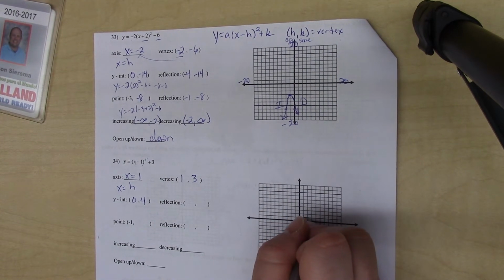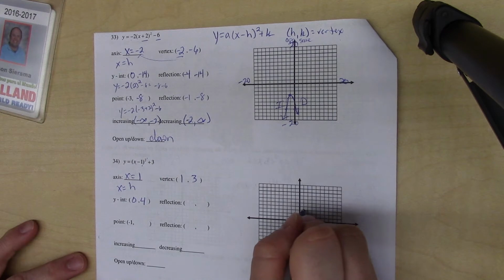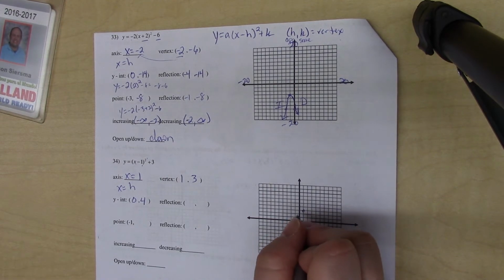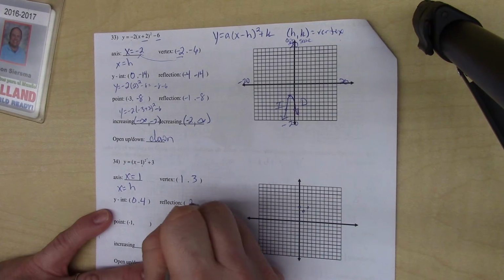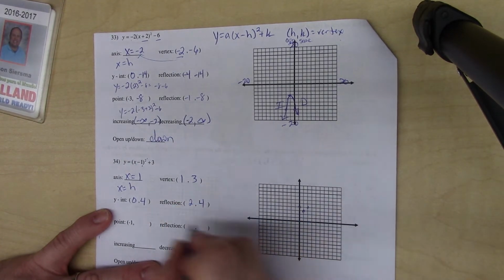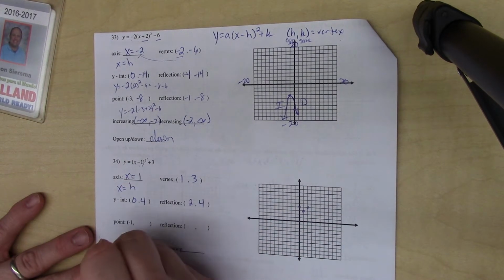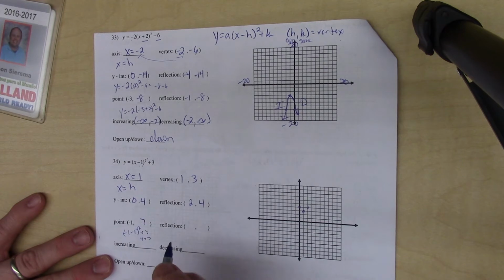1, 3. This one, by the way, I'm going to be able to just go by 1s. Then I've got 0, 4 right here, reflected right here to give me 2, 4. I got -1, plug that in, I get -1 minus 1 squared plus 3. -2 squared is 4 plus 3 is 7.